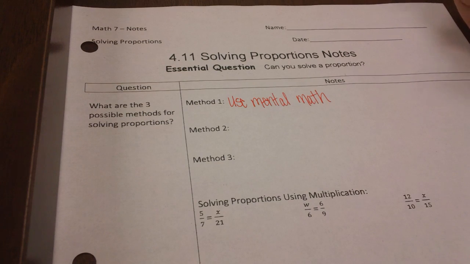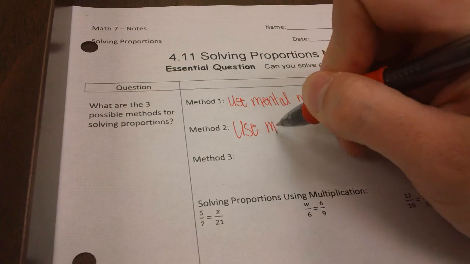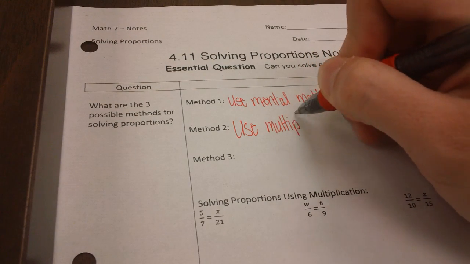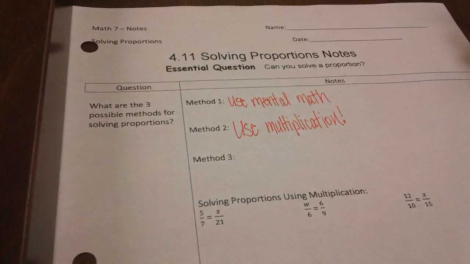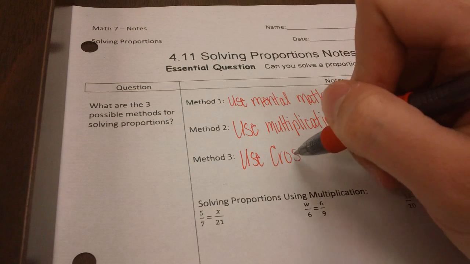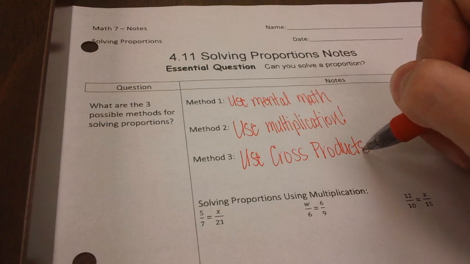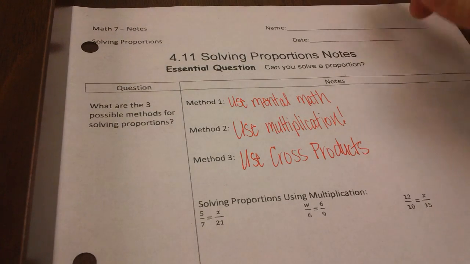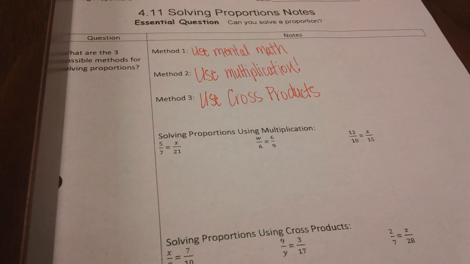The second method is to use multiplication. And the third method is to use cross products. So you have quite a few options in this lesson for solving proportions. Let's take a look at the first one.